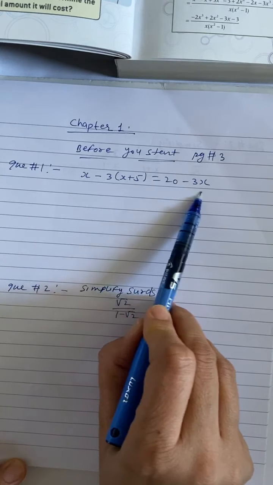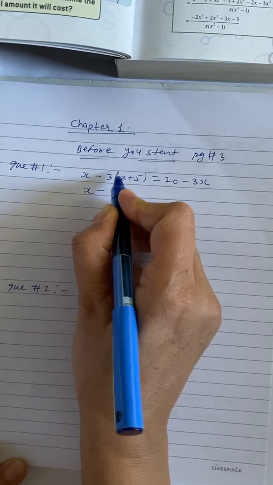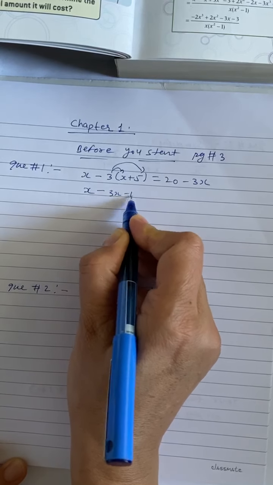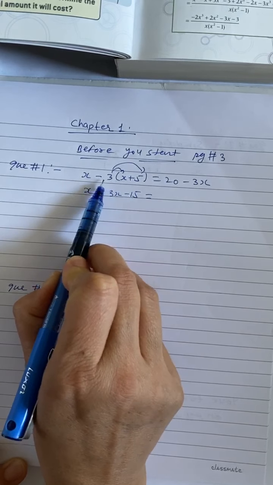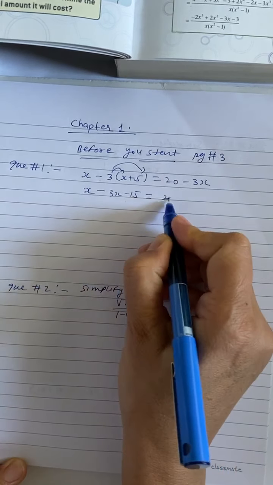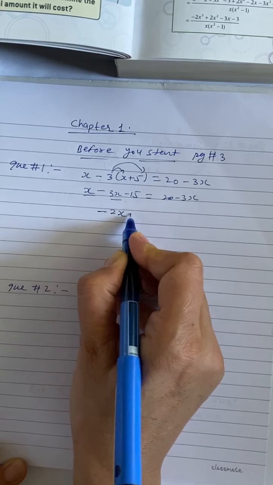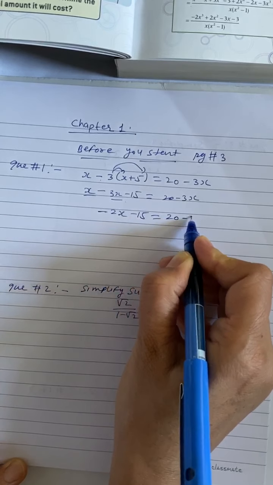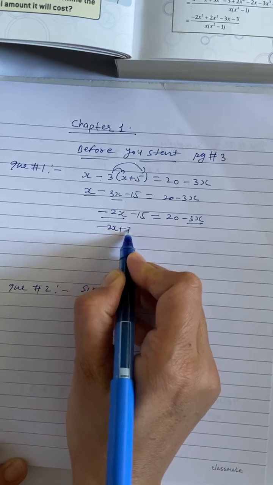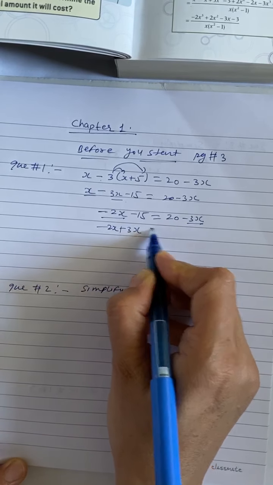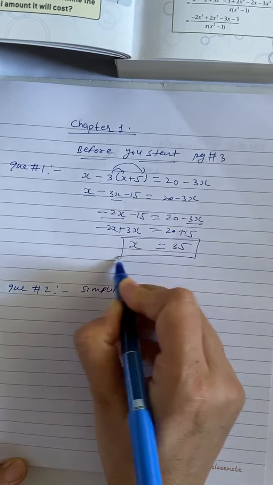And question number 1 is you need to find the value of x. So here, first thing you need to do is open the bracket: 3x minus 15. When you have a negative outside, you multiply 3 by 15 and 5, and negative and positive will give you negative. And then 20 minus 3x. So x minus 3x is a like term. So this is negative 2x minus 15 is equal to 20 minus 3x. Now you collect the like terms on one side. So I'm going to move x terms to the left hand side, and 20 plus 15, so this is 35. So x is equal to 35.